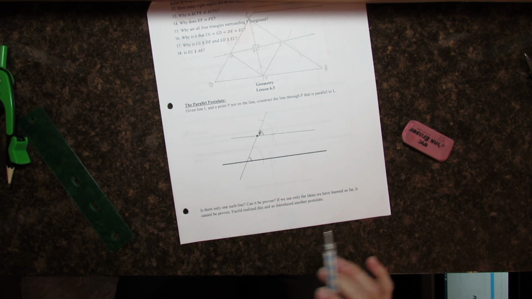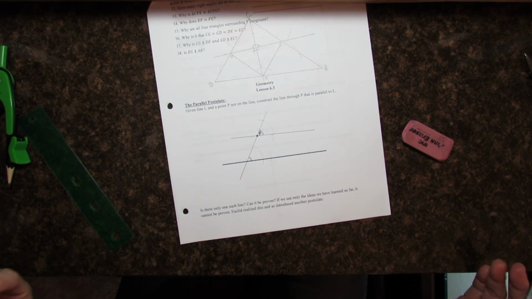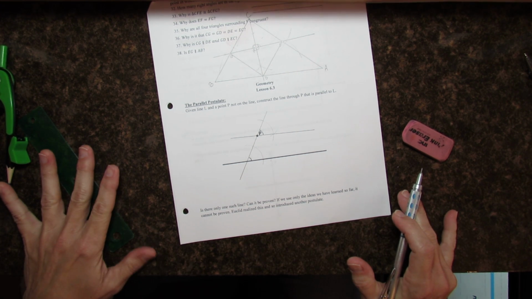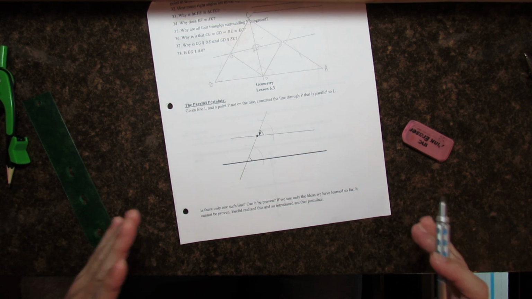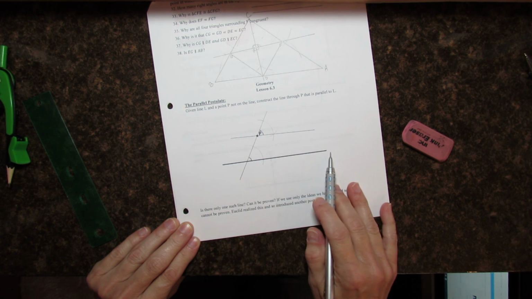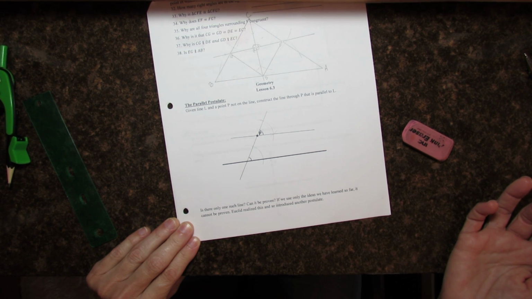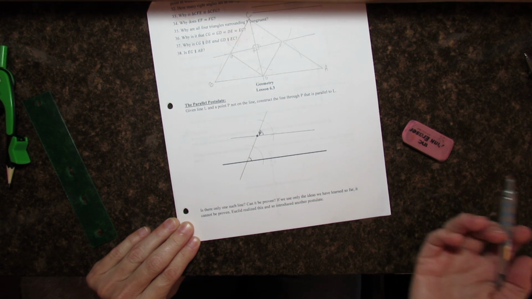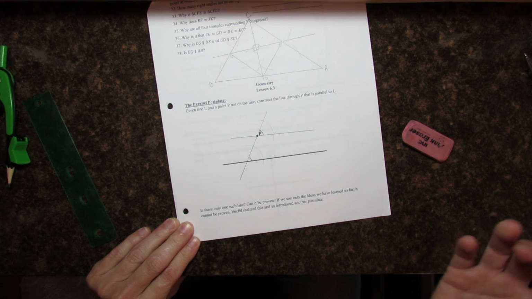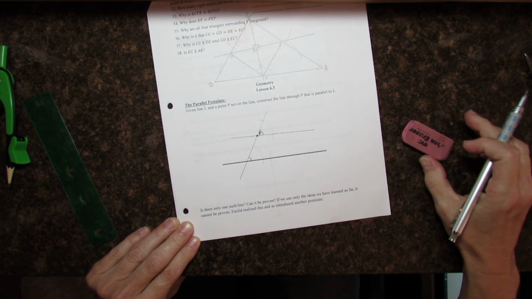Now the question is, is there only one such line? Can it be proven? All right, well, if we use only the ideas we've learned so far in geometry, it's not possible to prove that there's only one possible line that could be parallel to this line through P, even though that seems really obvious, that there's not going to be more than one. There's only one line parallel to this line that goes through P, but you can't write a proof about it. It's not provable at this point.